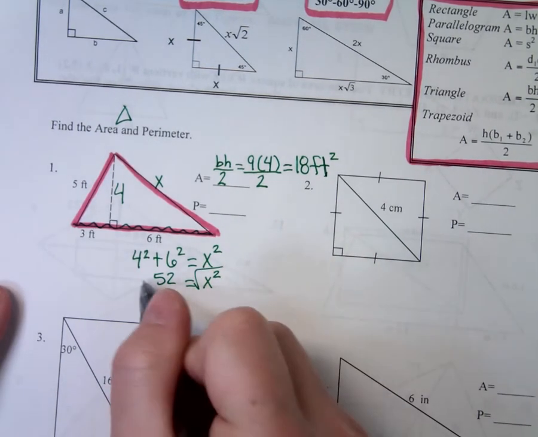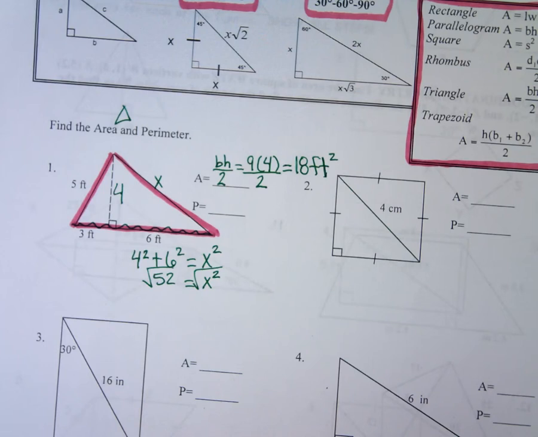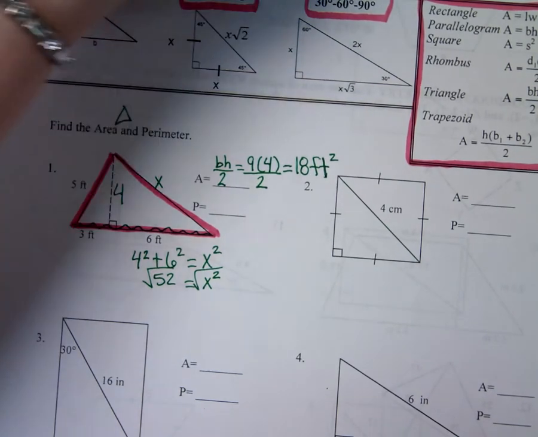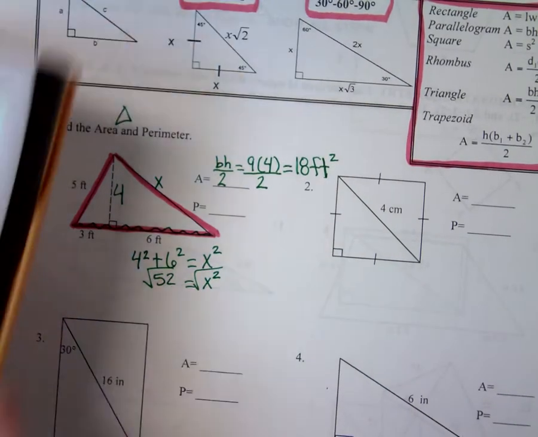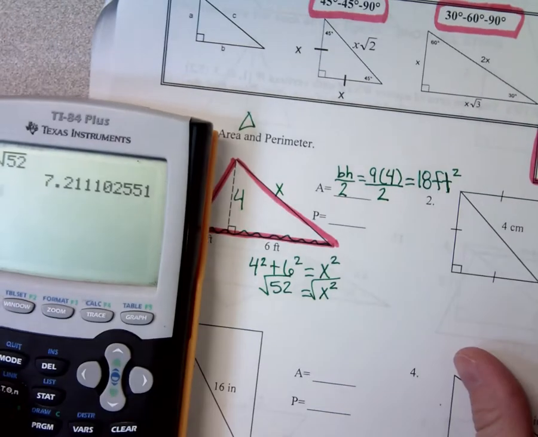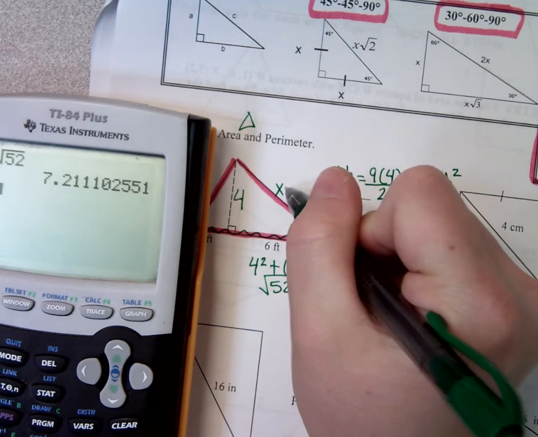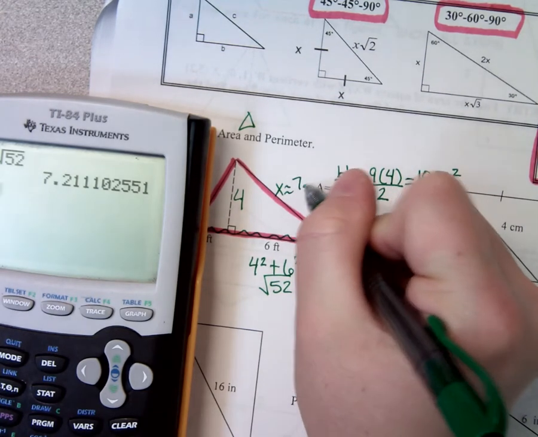Let's just go ahead and round to the nearest tenth. I'm going to square root both sides. What do you get if you take the square root of 52 and round to the nearest tenth? 7.2. Yeah, 7.2. Okay, so this side is approximately 7.2.